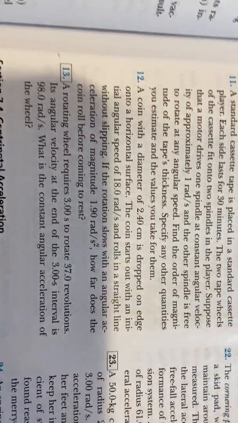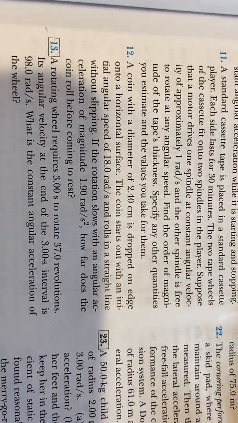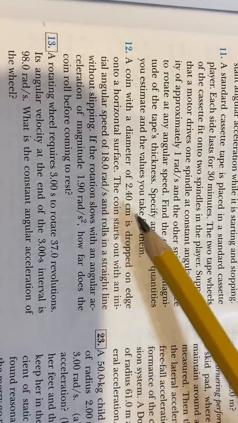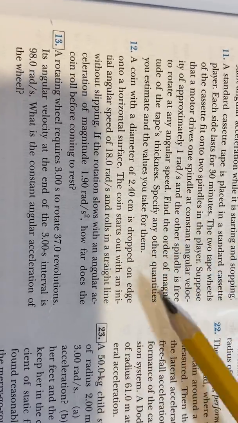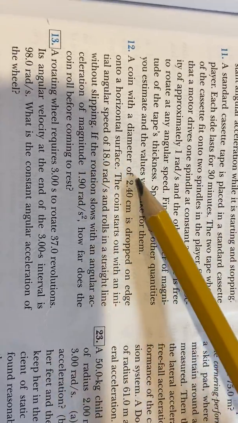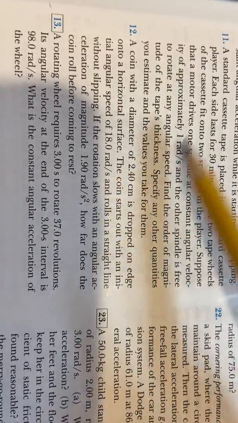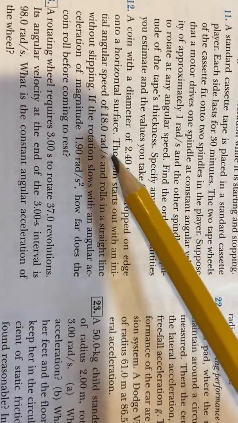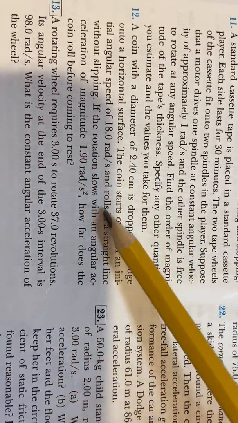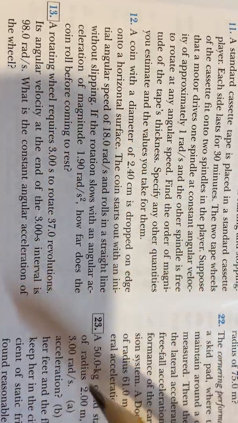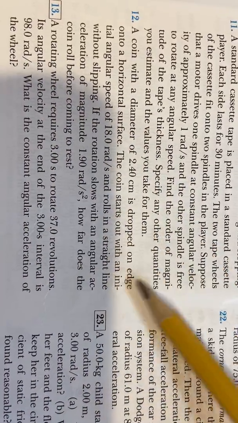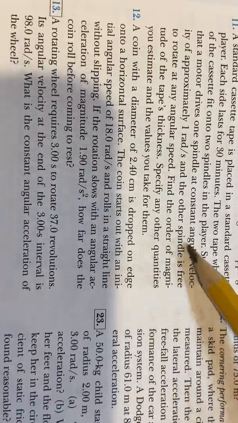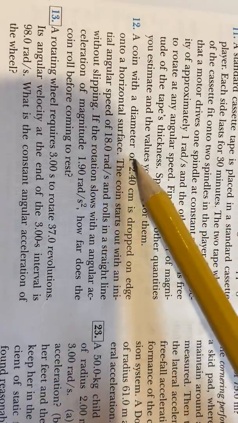So I'll be doing number 12, and it says that a coin with a diameter of 2.4 centimeters is dropped from a ledge and onto a horizontal surface, and it starts out at an initial angular velocity of 18 radians per second and rolls in a straight line without slipping. So you can think of a flat surface and it lands on the edge and it continues rolling on the edge without falling on a flat surface.